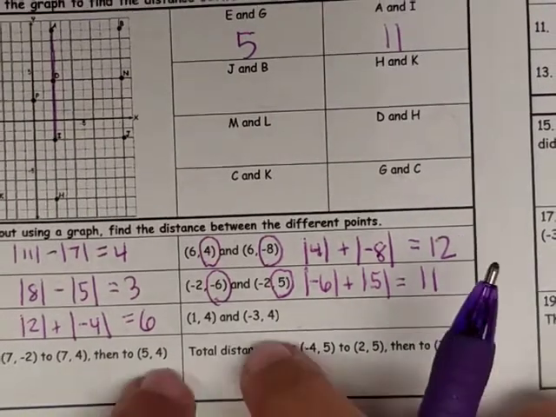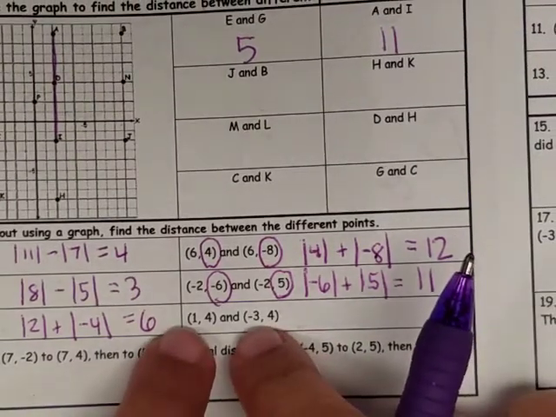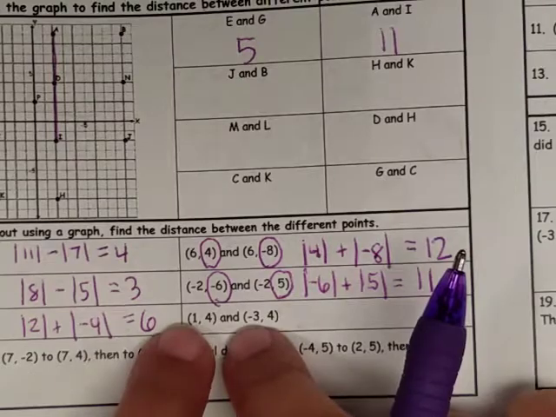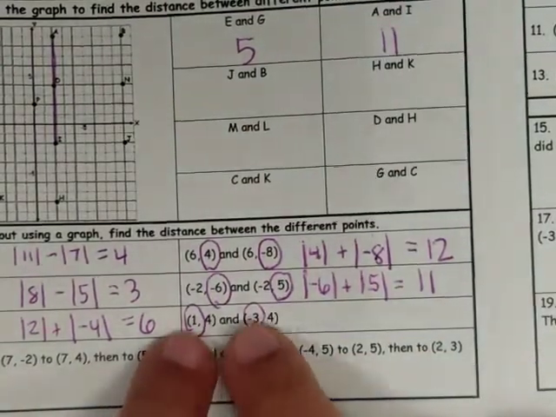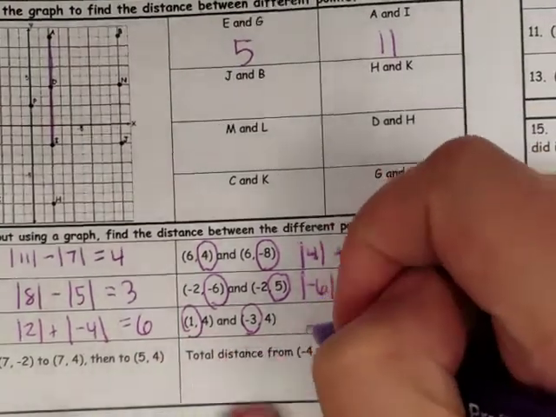All right, and then the last one. Find what's different. The x coordinates are different, so that's what we're going to compare. It looks like they are in different quadrants because that's positive and that's negative. And so we're going to add their absolute values.